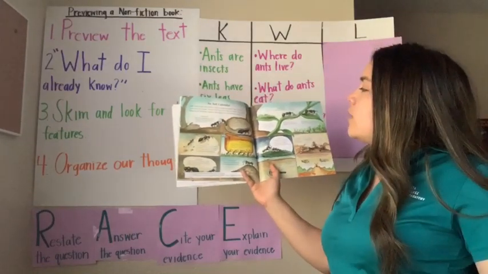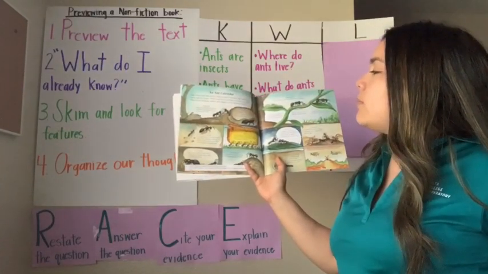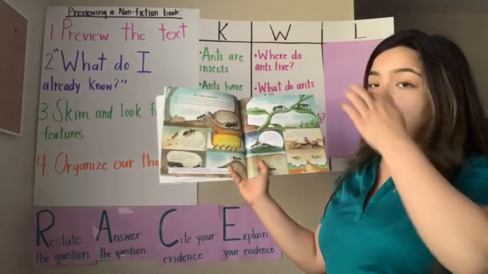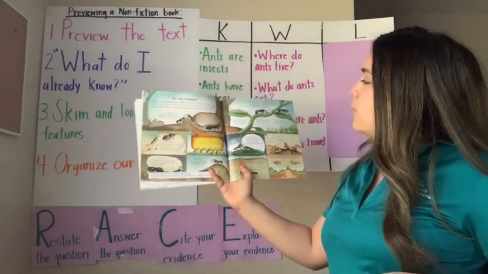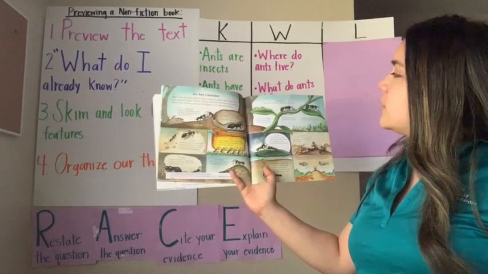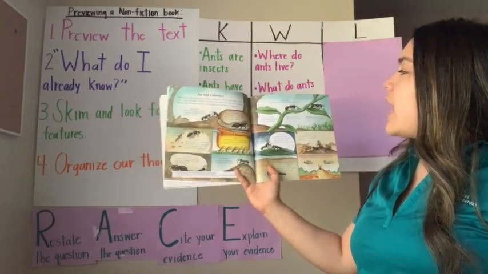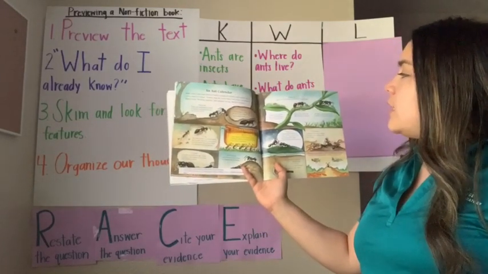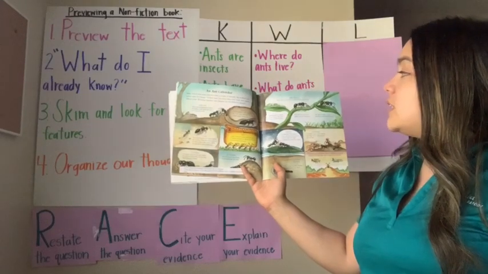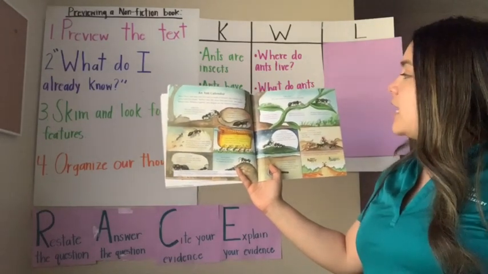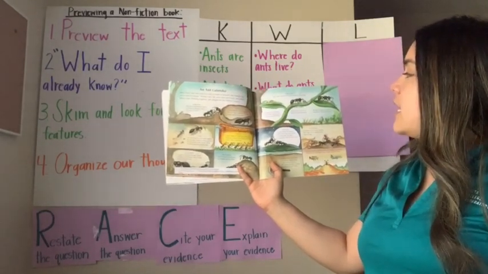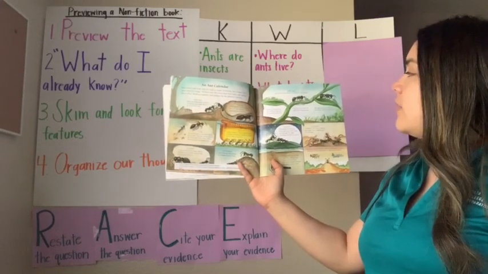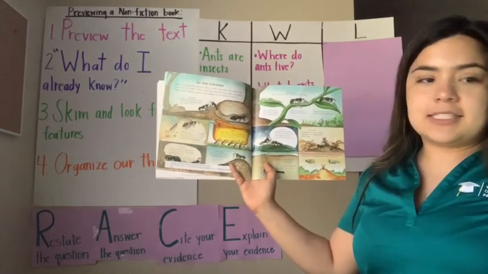March, as the weather warms and food becomes more plentiful, the old queen begins laying eggs. April through May, ants collect honeydew, a sweet liquid, from aphids. Aphids feed on plants and convert the plant juices into honeydew. When an ant strokes the aphid with her antenna, the aphid releases a drop of honeydew, which the ant eats.